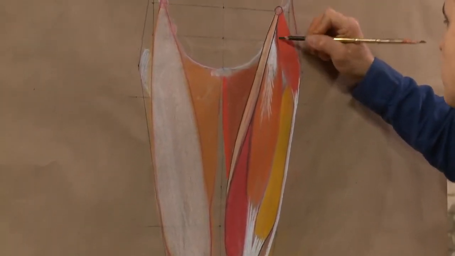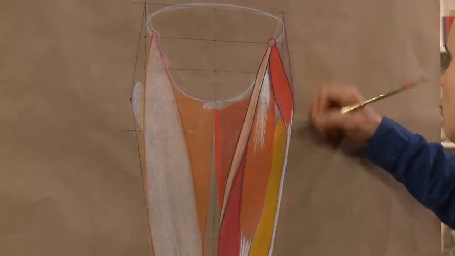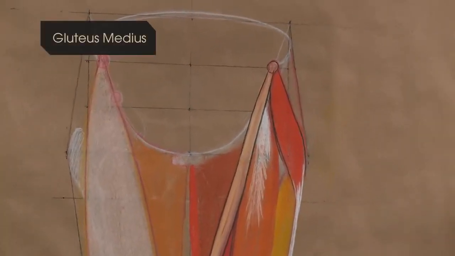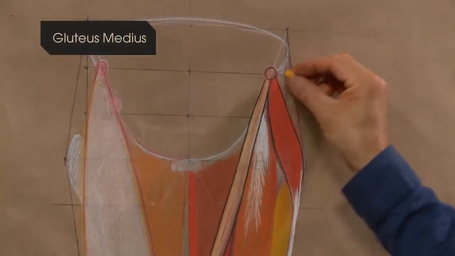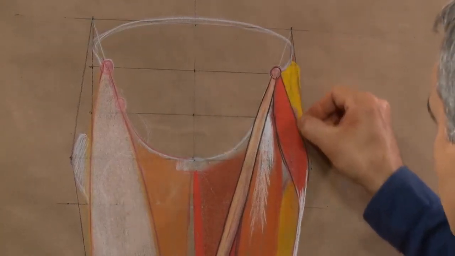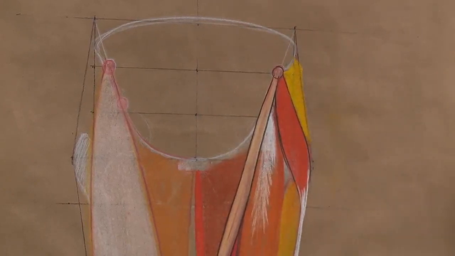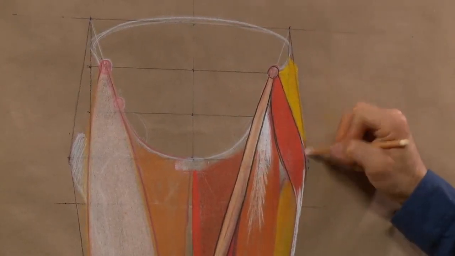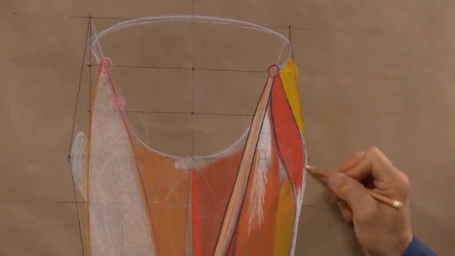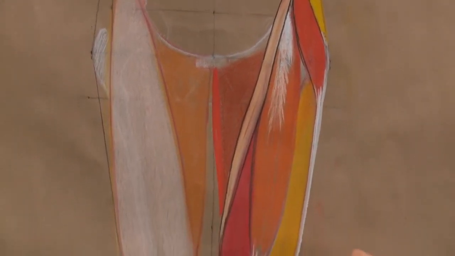So one last muscle that I see here is going to be here the gluteus medius, and the fibers of the gluteus medius are going to merge with the top of the trochanter, with the thick fascia, which will contribute to the creation of the fascia lata here.